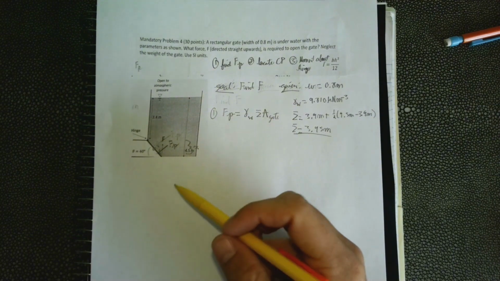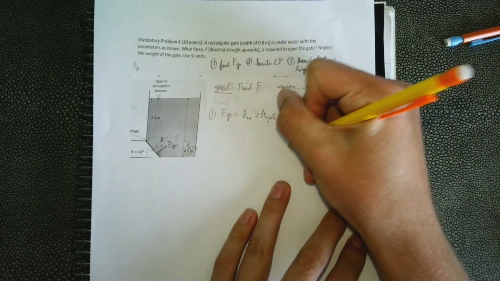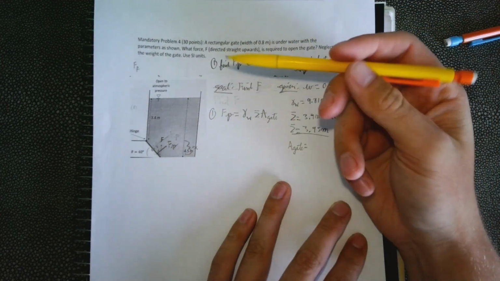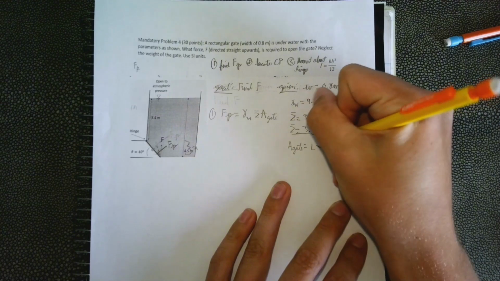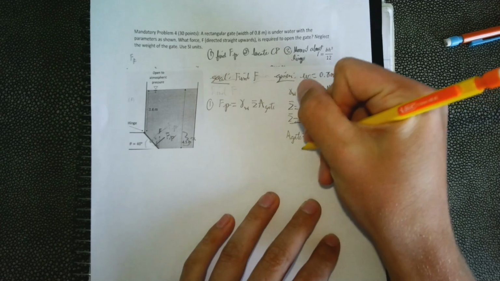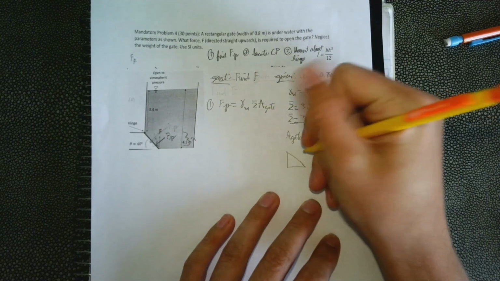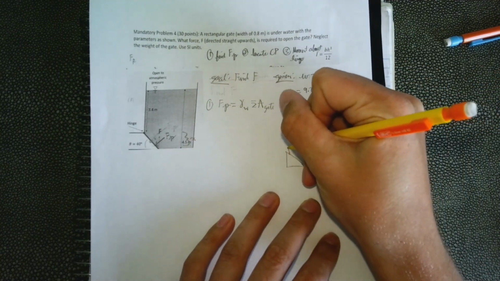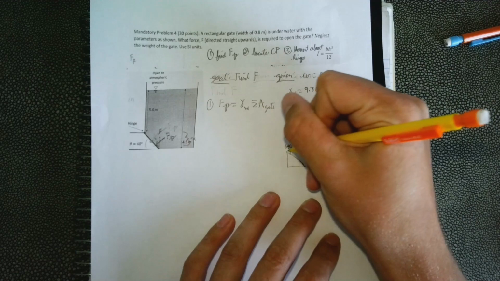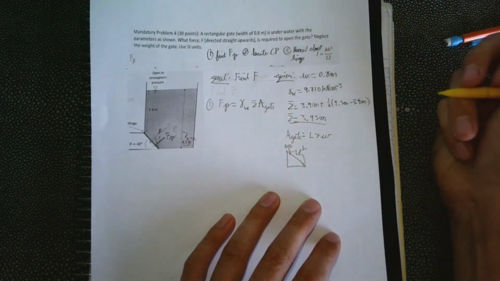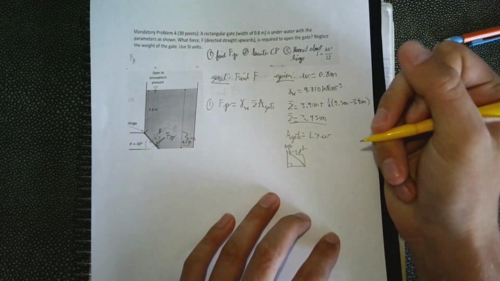And then we need to know the area of the gate. It's a rectangular gate, so the area is length times width. We're given the width, and the length we're going to have to find, so we're going to have to do some trigonometry here. I'll draw a triangle. This hypotenuse is the gate, and we need to find its length.